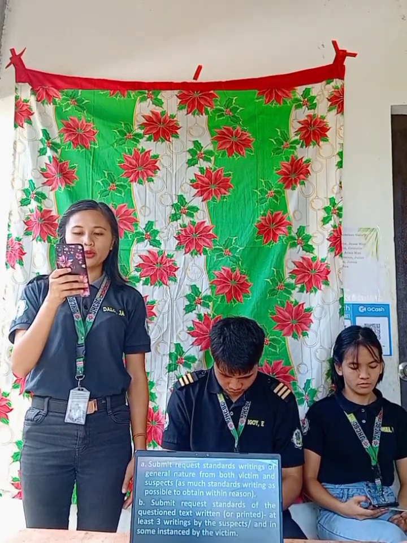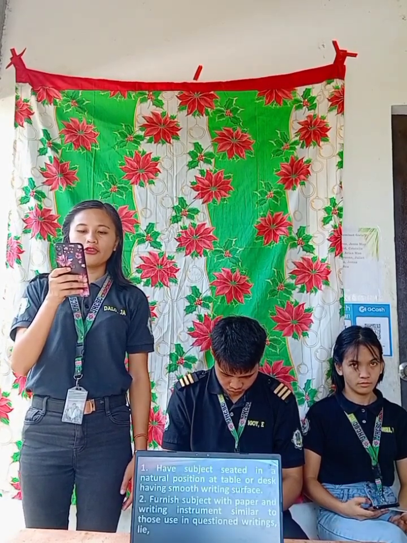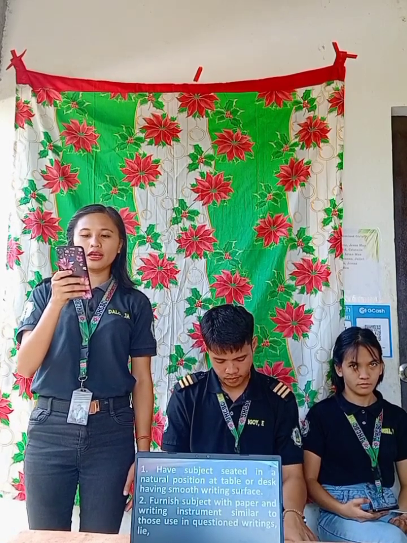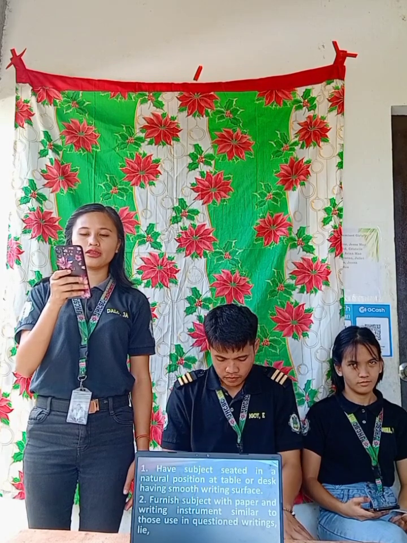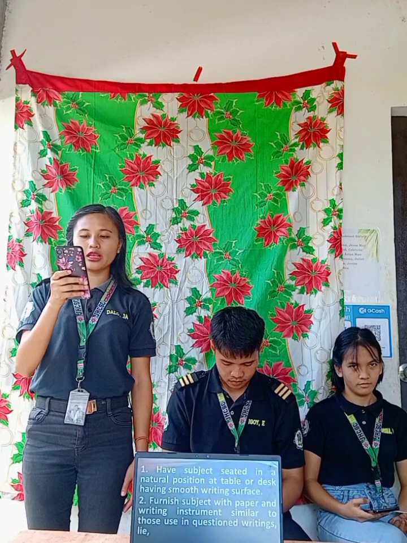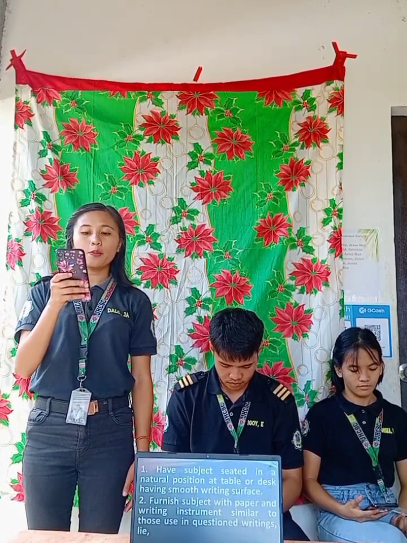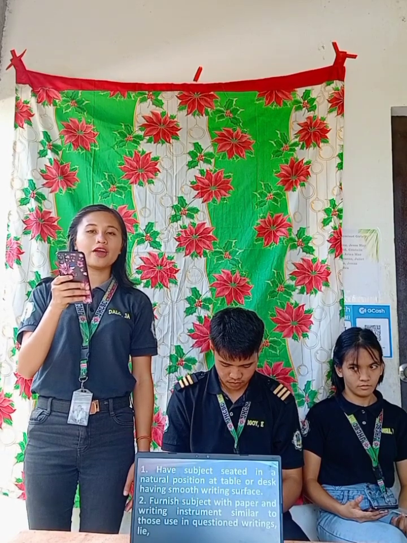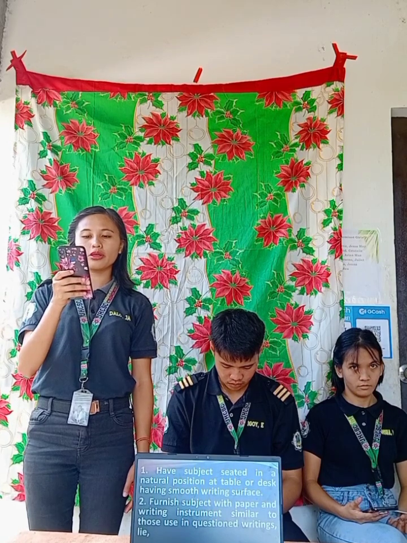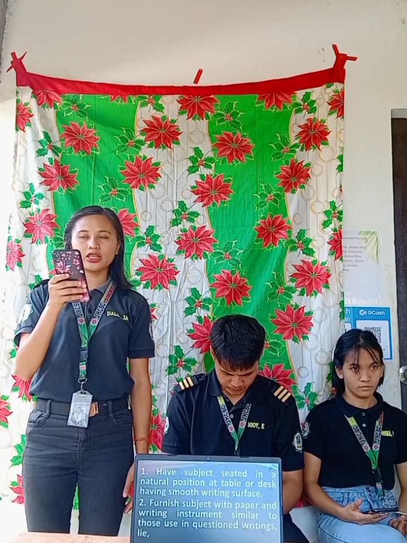Lesson 4.2: Procedure for taking requested handwriting standards. First, have the subject seated in a natural position at a table or desk having a smooth writing surface. Second, furnish the subject with paper and writing instruments similar to those used in the questioned writings. Like paper should be the same size, ruled or unruled, as the questioned document. If the questioned document is in ink, furnish the subject with pen and ink, etc.